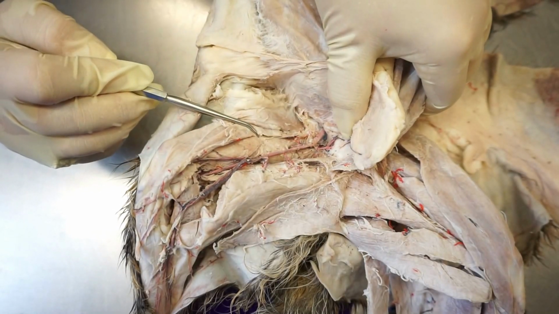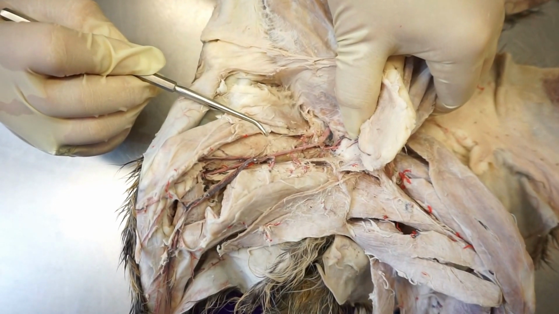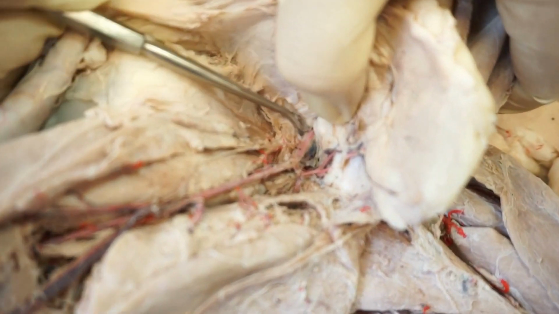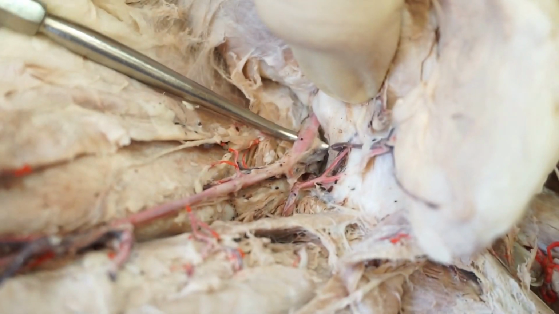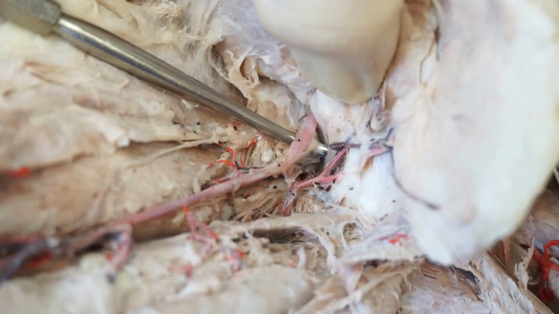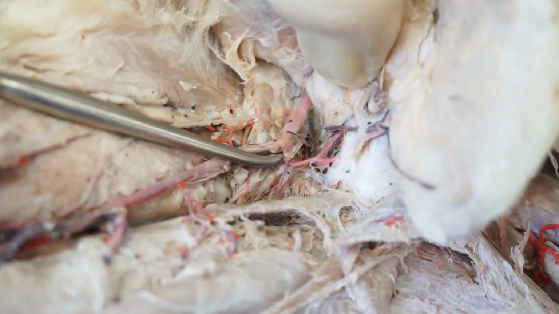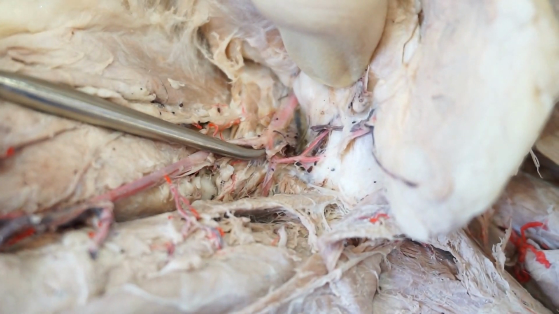In this video, we will be discussing the arterial supply to the pelvic limb in a cat. We are going to start up here, almost in the abdominal or pelvic cavity, with the external iliac. From that external iliac, the deep femoral artery will arise.